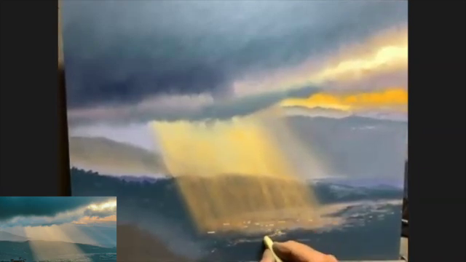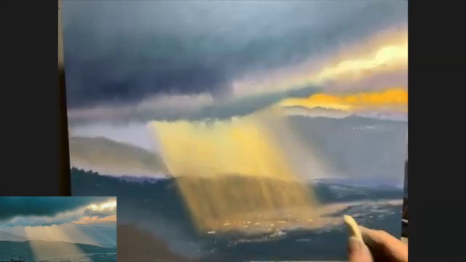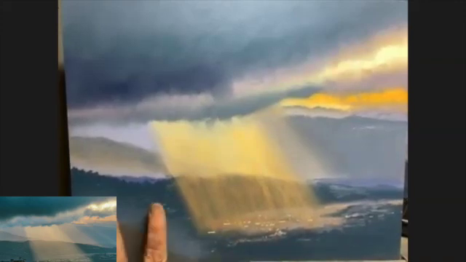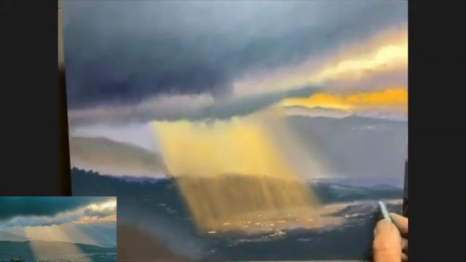Here's some of that beautiful warm white. That's a yellowish white. And I'm just creating a few little highlights on it, like parts of the town are catching that light. It really reads like a town now, and all it is just a few little squiggles, a few little marks.